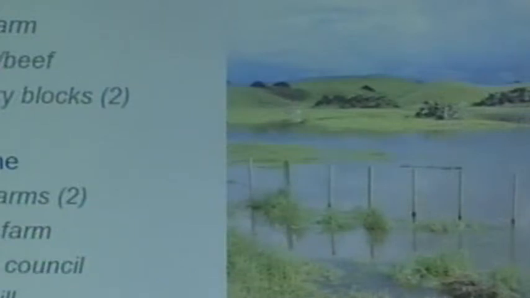So in our very stylized catchment, we have an upper zone with one dairy farm, one sheep and beef farm, and 2 forestry blocks. And in the lower zone, we have 2 dairy farms, an arable farm, a district council, a pulp mill, and there's a hydro company with a dam at each one of those lakes.